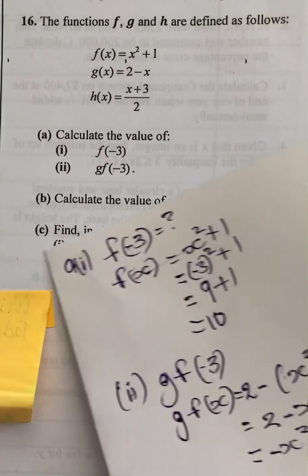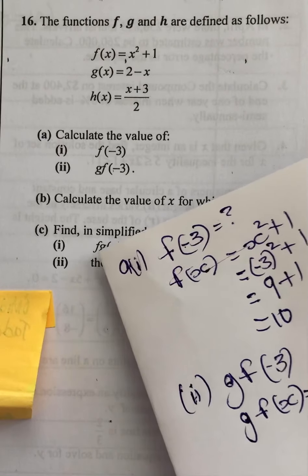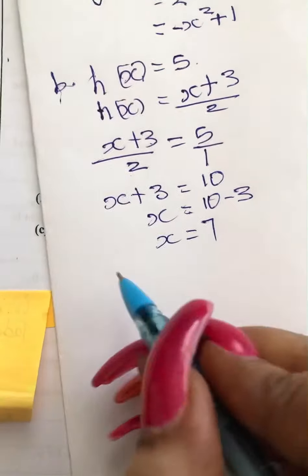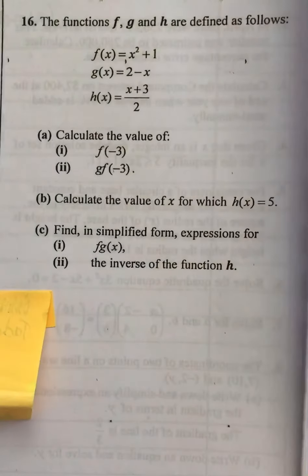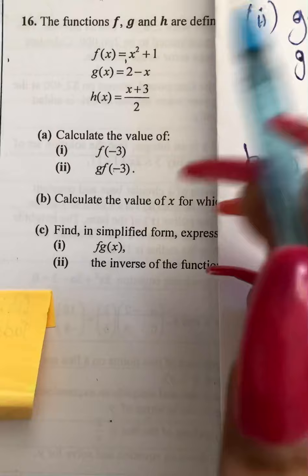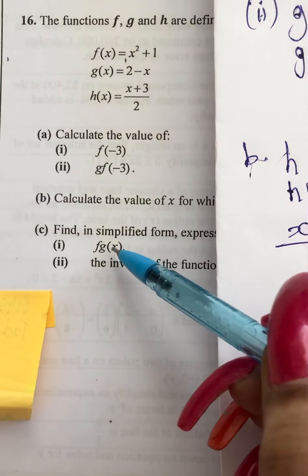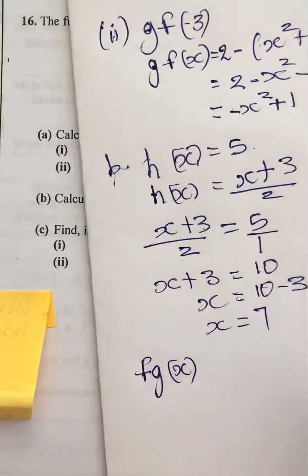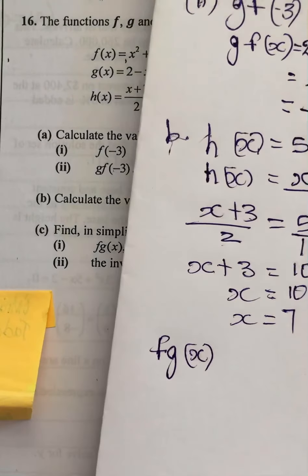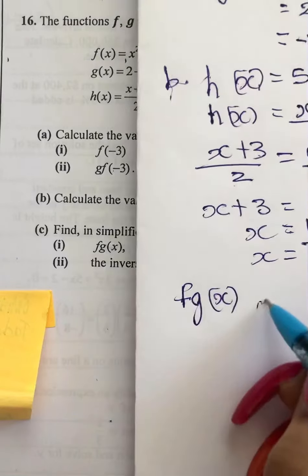And my last part is part C. I want to find fg of x. So I need to use two functions. I'm going to use f and g. This means that g now is going into f. g is going into f. Let me write it here so I can see it.